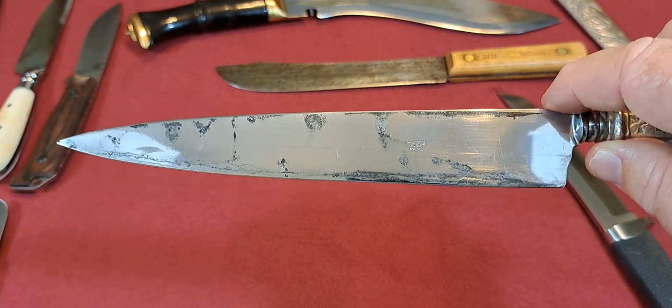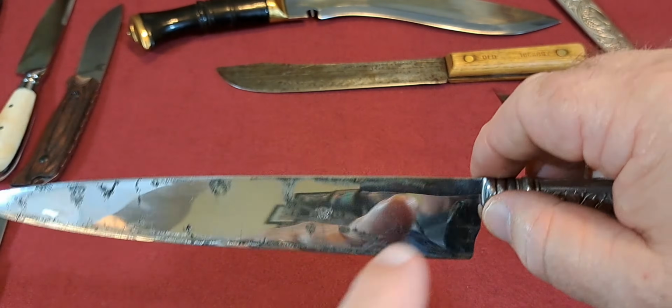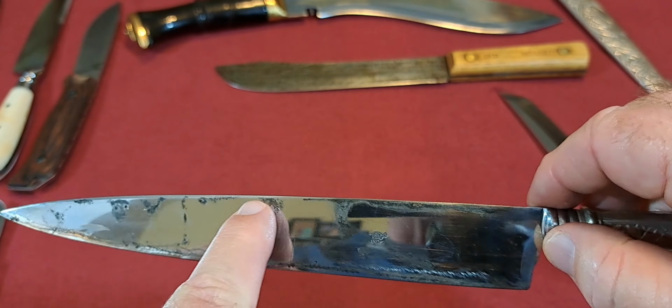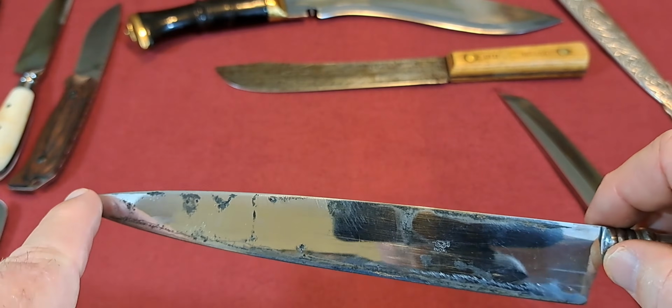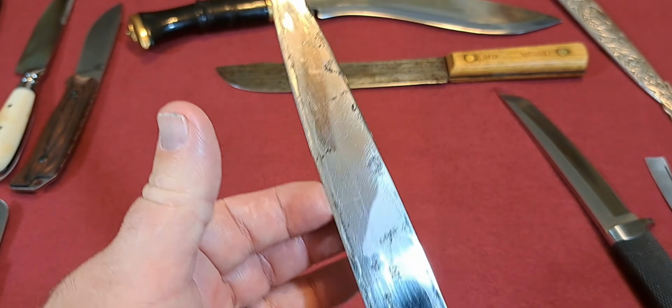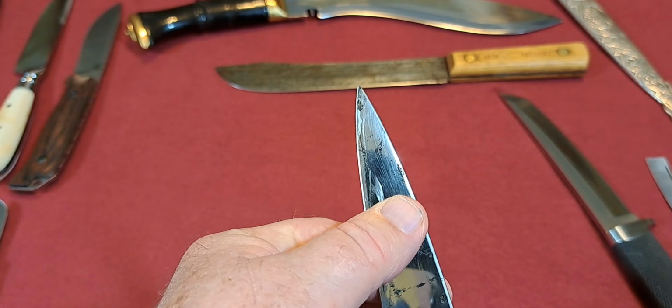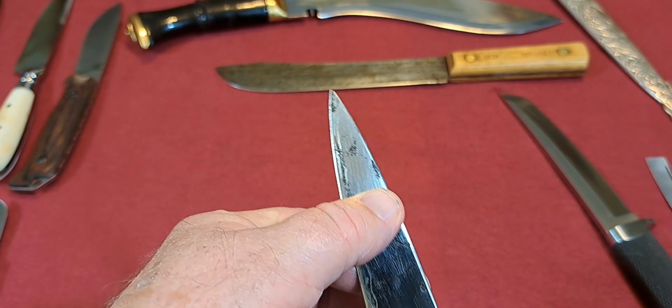It features the widest point of the blade right here, and then the blade tends to slope down like a drop point, down to a point which falls in the middle of the blade, and then the edge also comes up to that point. And so in some ways it's like a spear point. It ends up being a spear point.